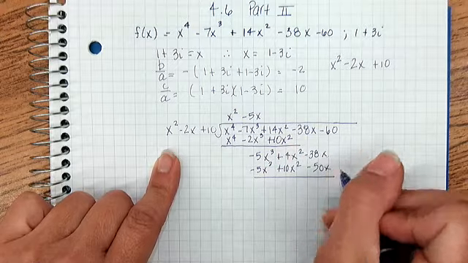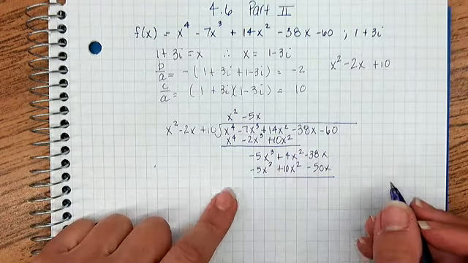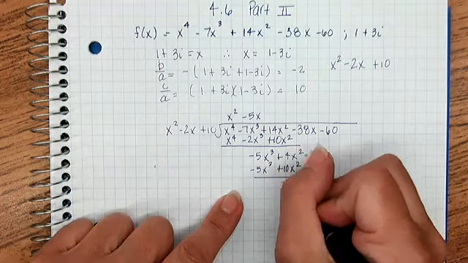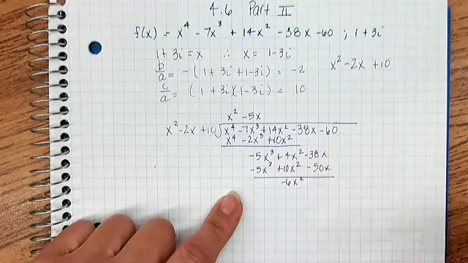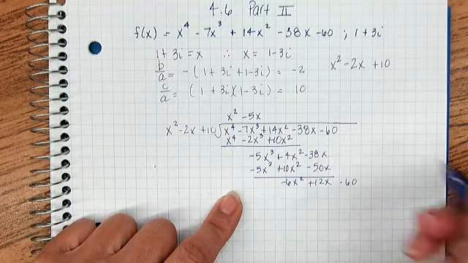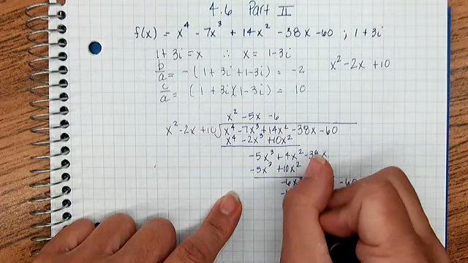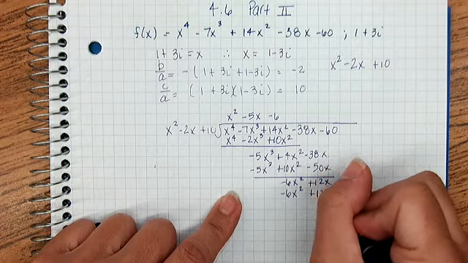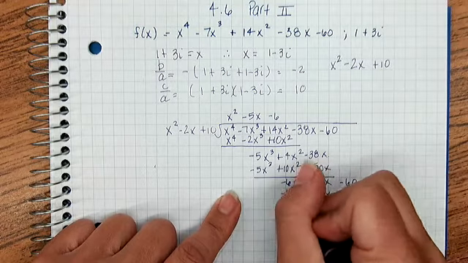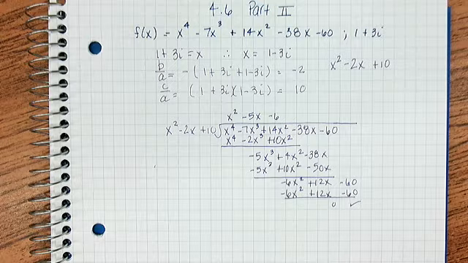Remainder better be 0 or we messed up. Let's see, 4 minus 10, negative 6x squared plus 12x minus 60 minus 6. Okay, perfect. The remainder better be 0.